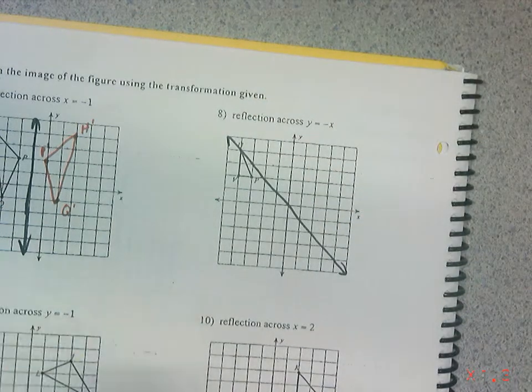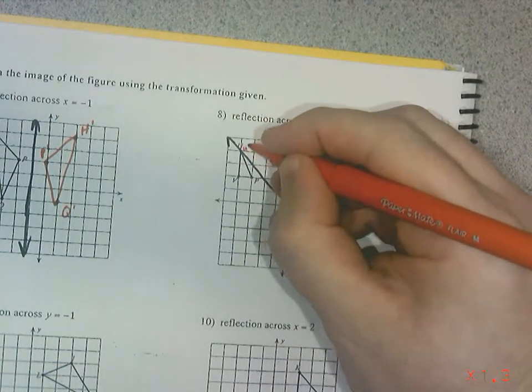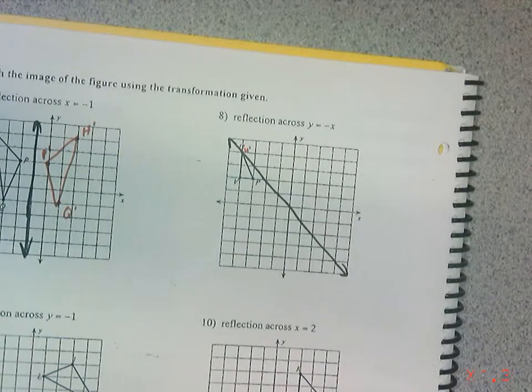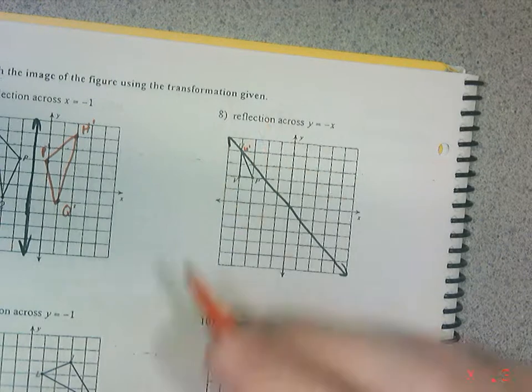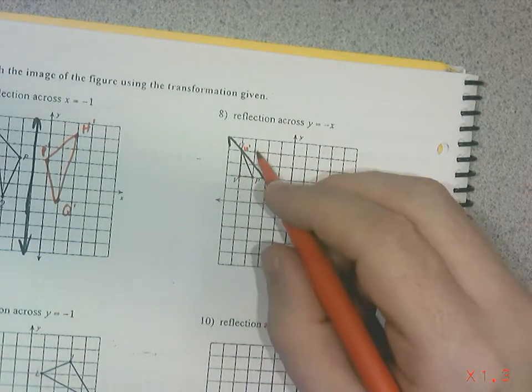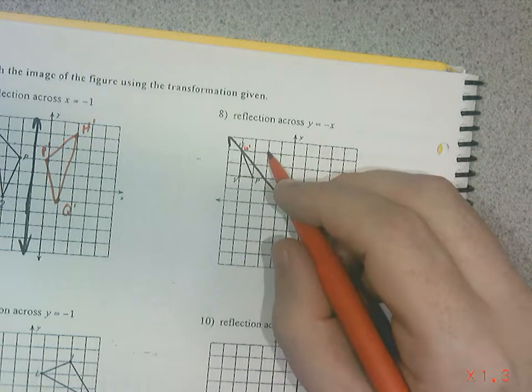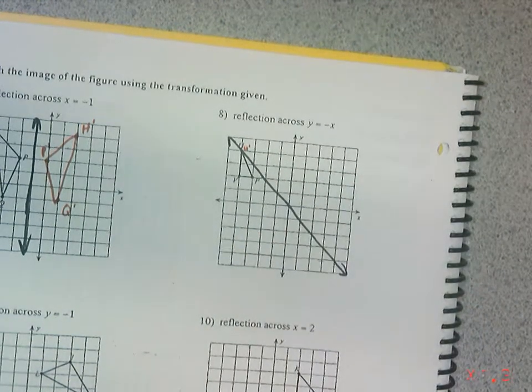Okay, so as you can see, U is already on that line of reflection. So U prime isn't going to move. It's still there. Now I have a couple ways I could do this. Like I said before, I could count vertically and then count horizontally, and that would give me my shape with these diagonal things. But before I do that, I want to show you guys just how it works with the points.